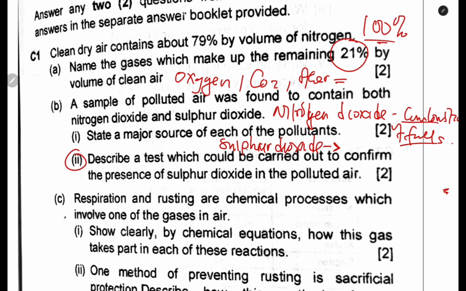What is the test that could be carried out to confirm the presence of sulfur dioxide? For this one, in terms of writing, you can simply say bubble the gas through acidified potassium manganate 7, that is permanganate 7.